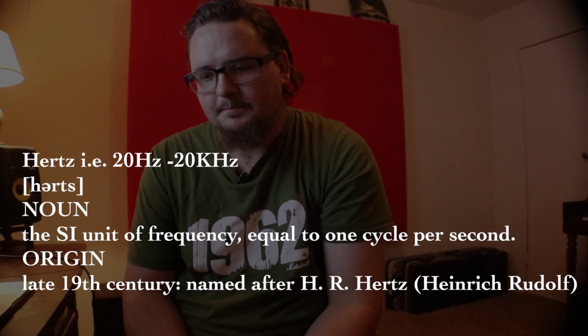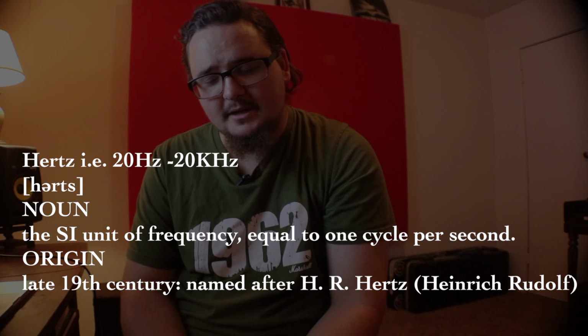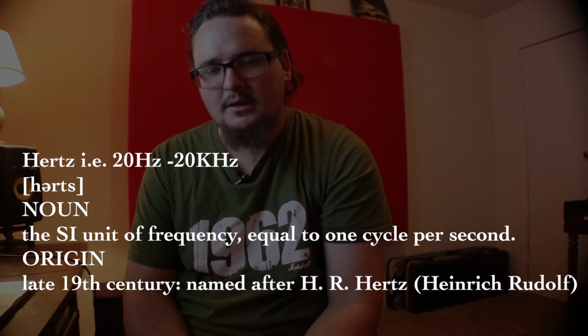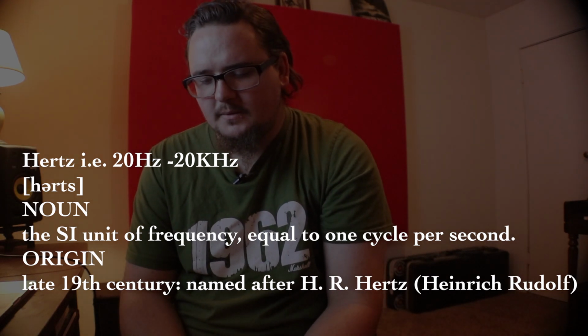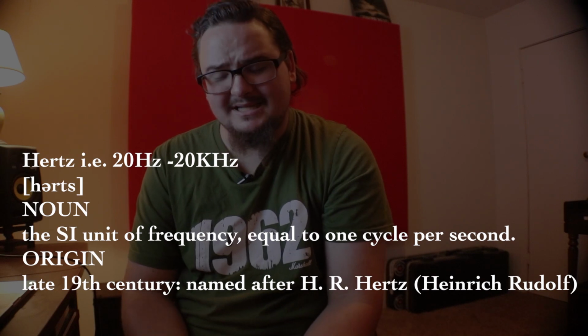So sound is measured in hertz. That's a Hz or Hertz. That measurement is in cycles per second. From 20 to 20K is agreed upon as what most people can hear.